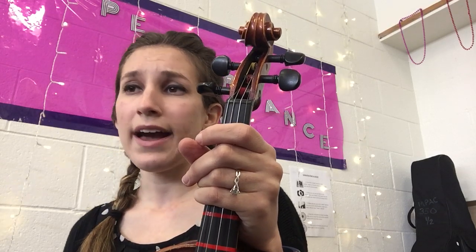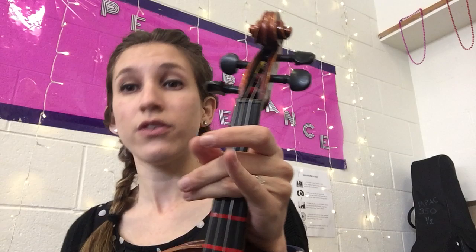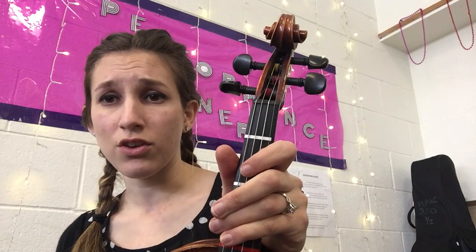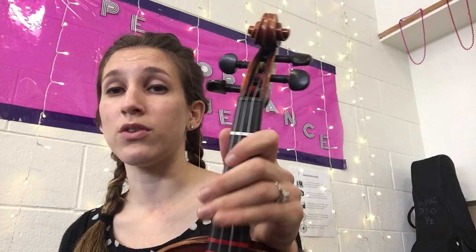So then you're going to think about how many fingerings you'll need for each of those notes. Thankfully, some of them are written in for you, but you don't want to rely too much on that. So make sure you know before you play how many fingers are going to be used on each note.